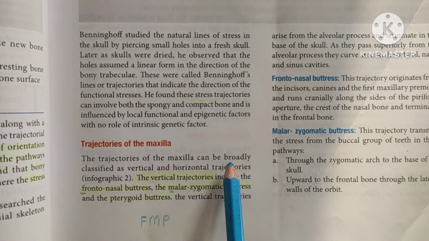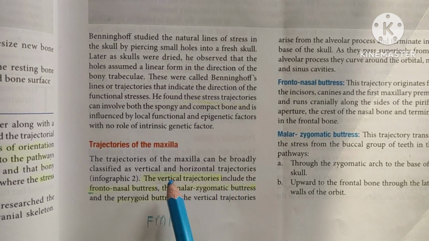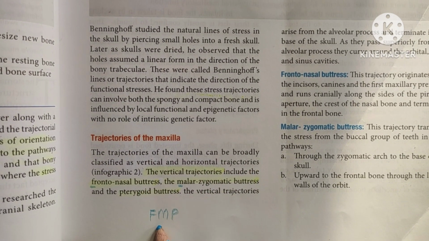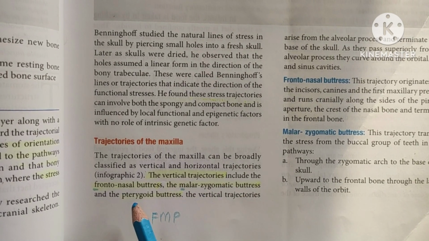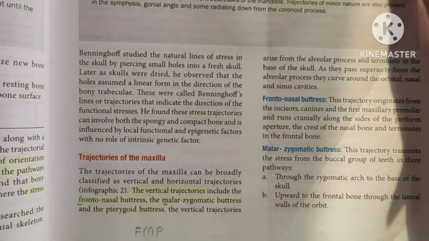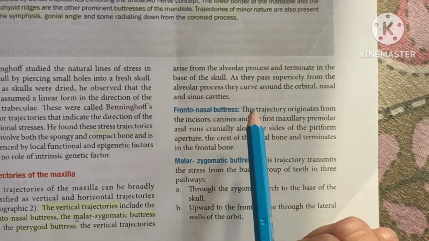The trajectory of the maxilla can be broadly classified as the vertical and the horizontal trajectories. The vertical trajectory includes the FMP, that is the frontonasal buttress, the malar zygomatic buttress and the pterygoid buttress. So let's talk first about the F, that is the frontonasal buttress.